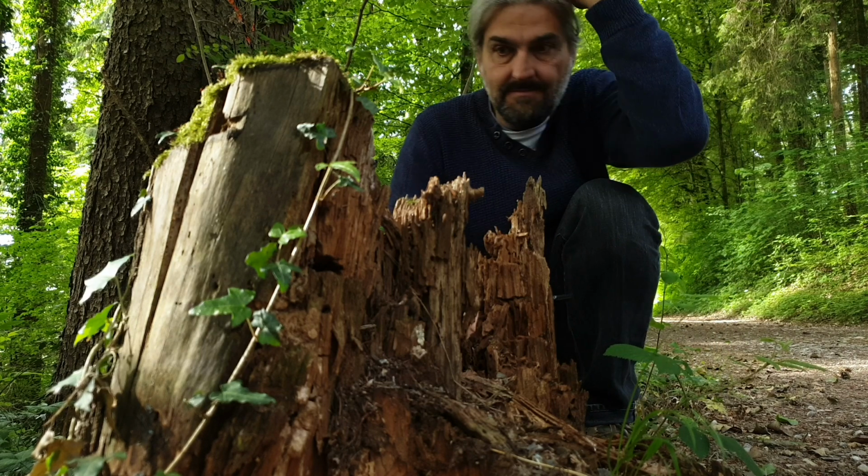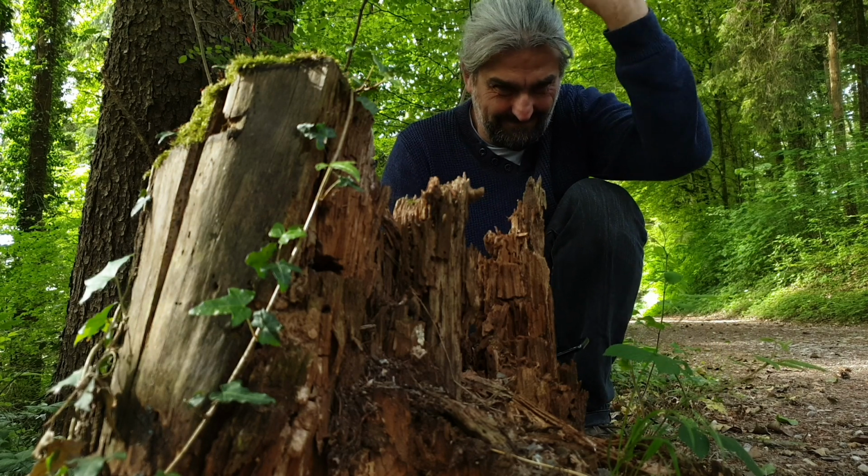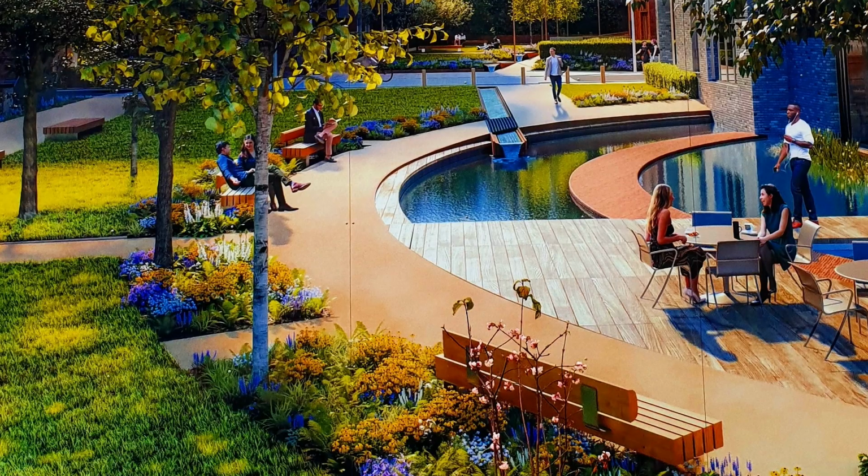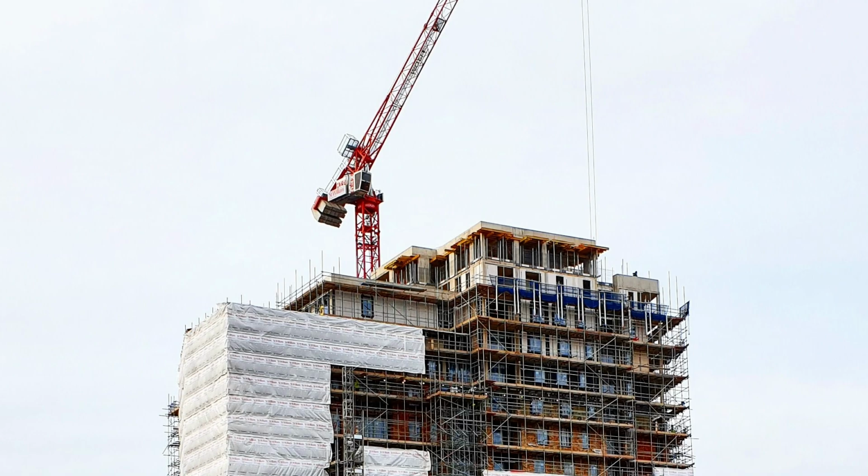For example, a few months ago I was passing a building site for new apartment blocks in London. Stuck to the wall outside was an artist's impression of what it would look like. Meanwhile, the other side of the wall was the current reality, an ugly building site.